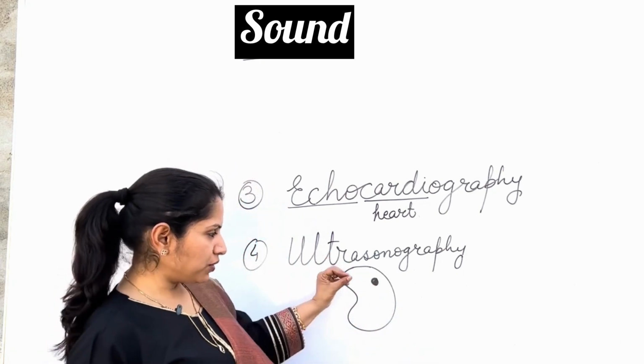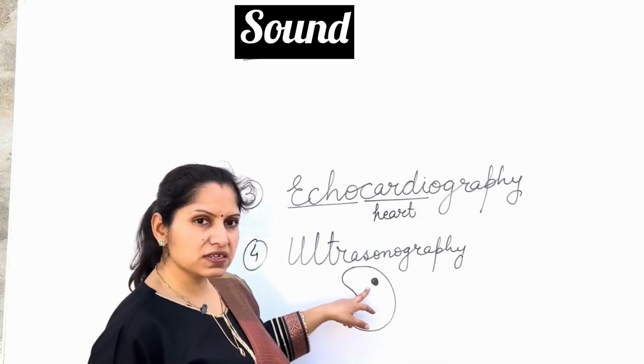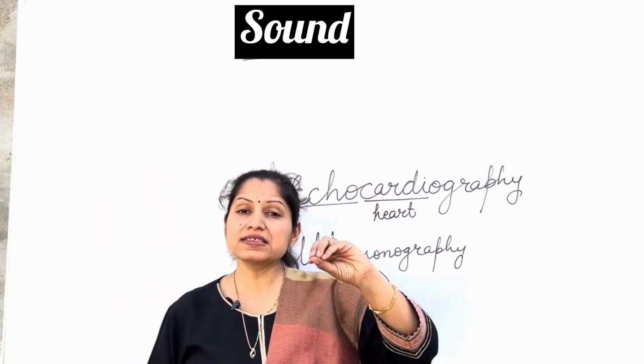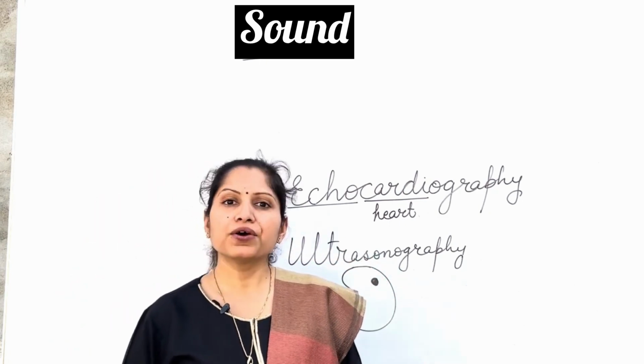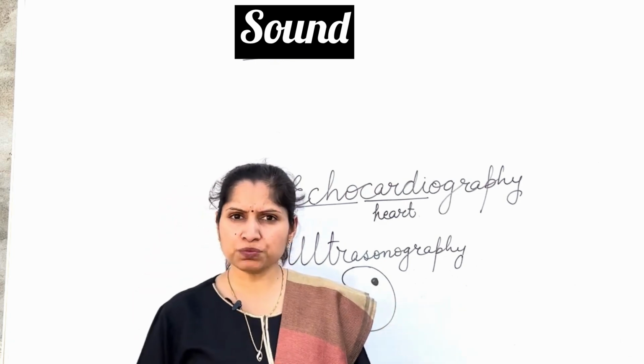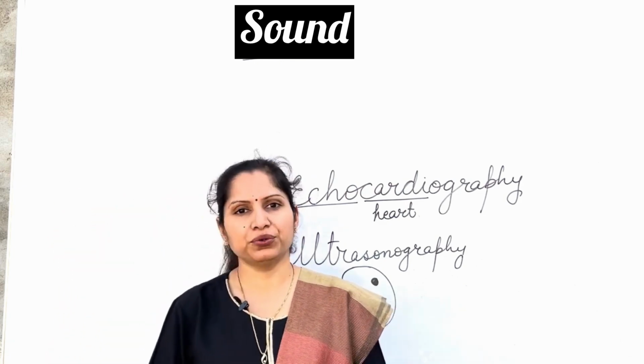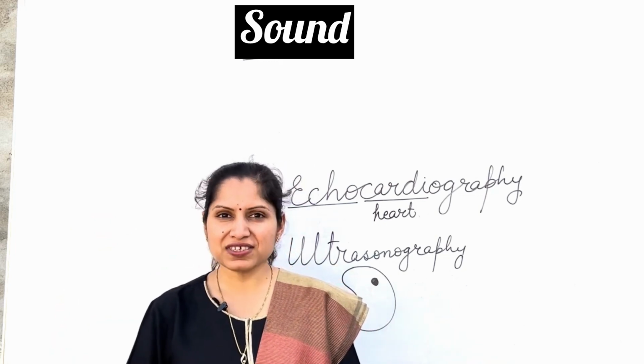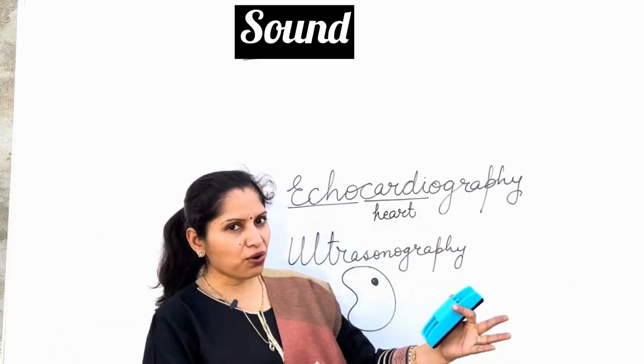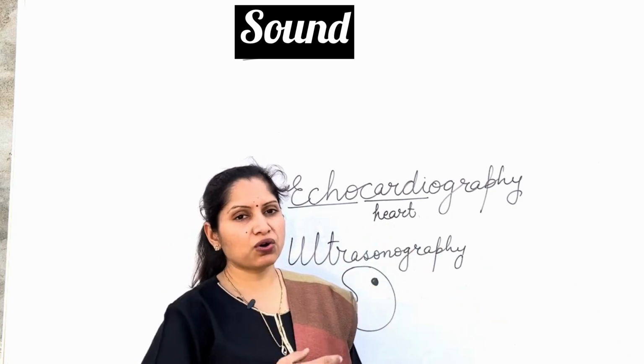So these ultrasound waves are projected towards a stone, and that stone is crushed into pieces by using these ultrasound waves. When it is crushed to pieces, it will be expelled out of the body along with the urine. Okay, isn't it interesting? So these are all the applications of ultrasound waves.